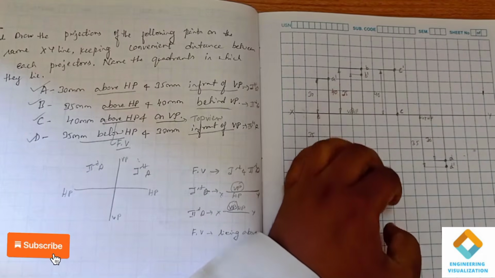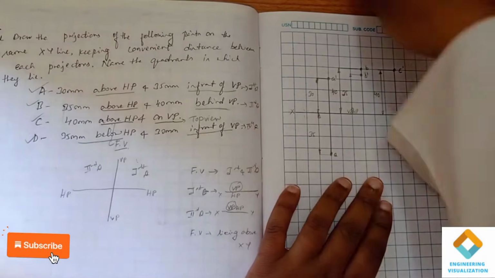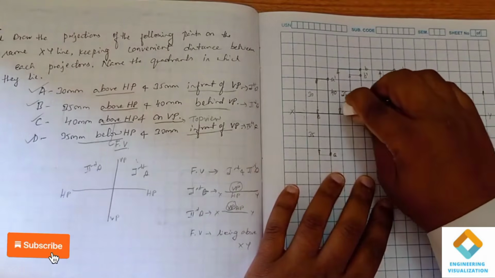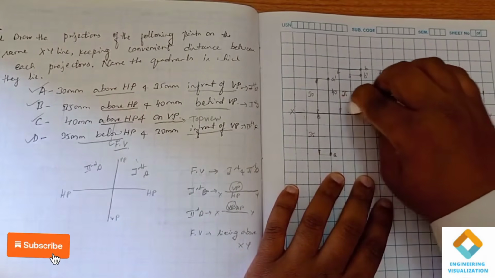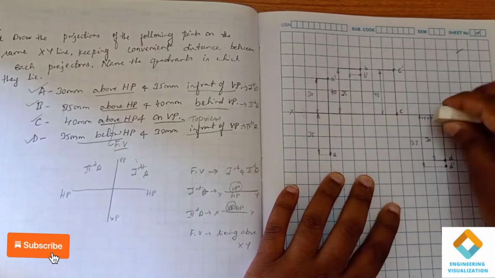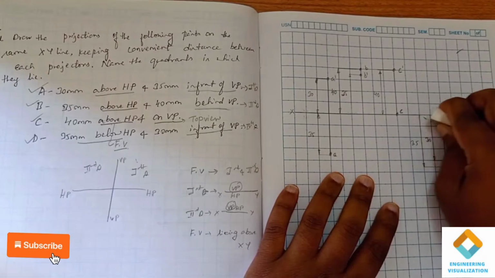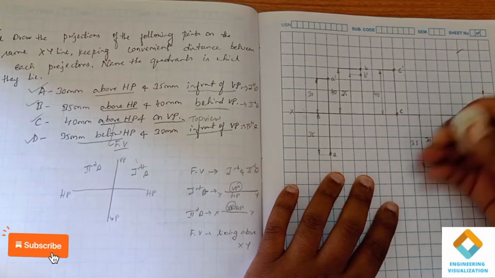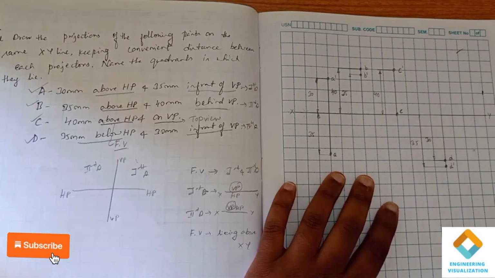After drawing this, we will erase these things. So this is what we have written for our convenience.